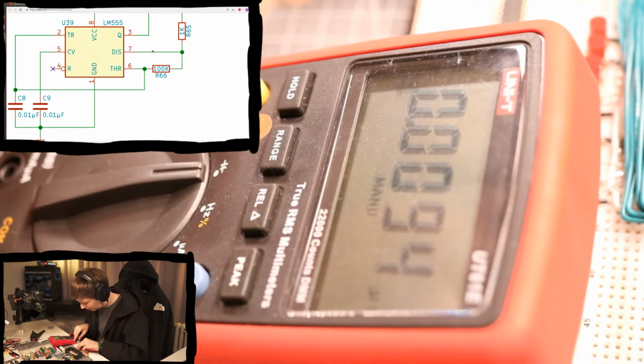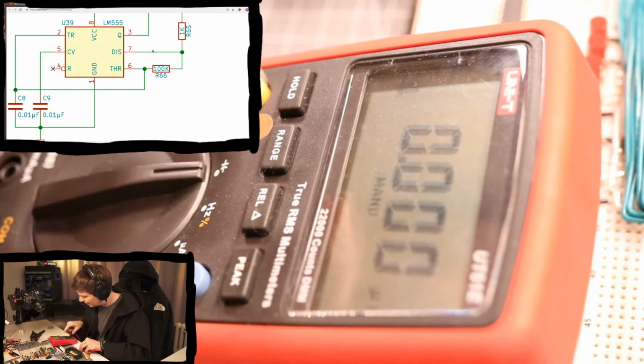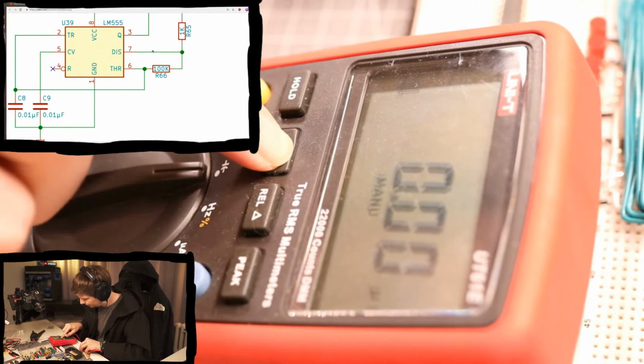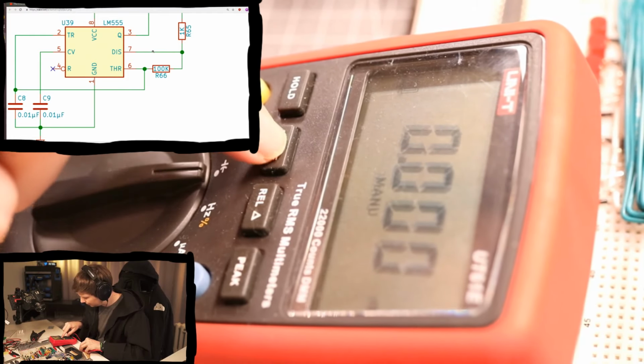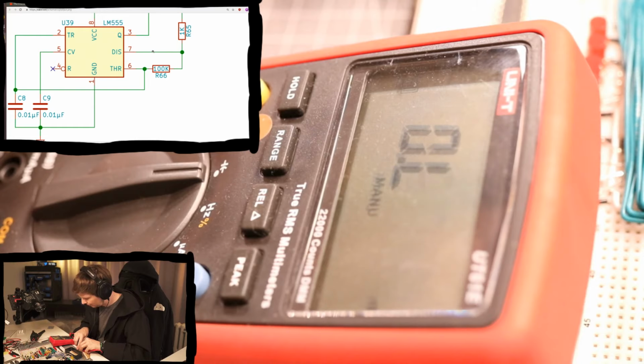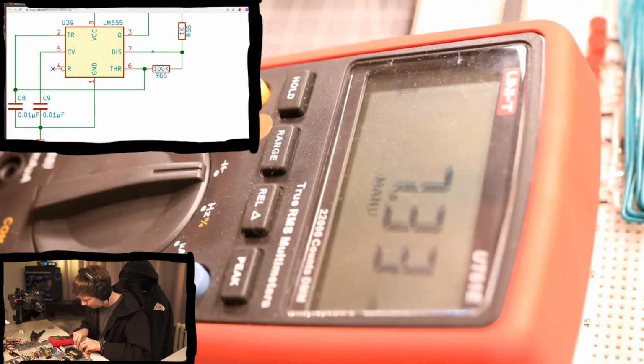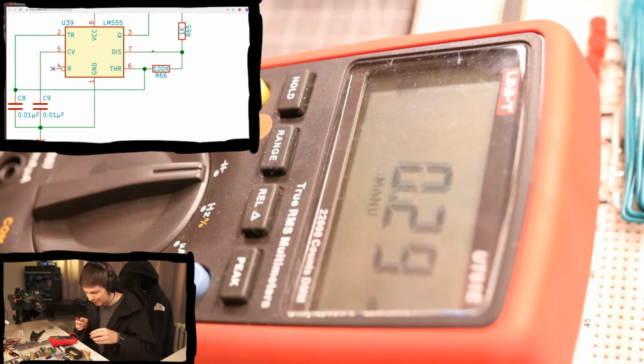Okay, no, that's too low. 0.01. So these ones are the 0.01. So 100 nanofarad are 0.01 microfarad. Okay, so we need these here.